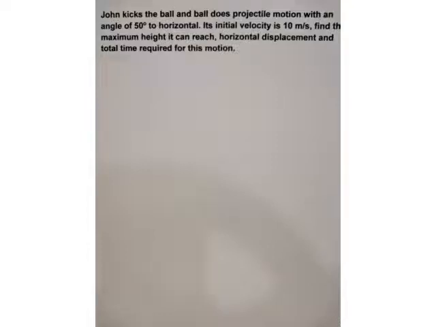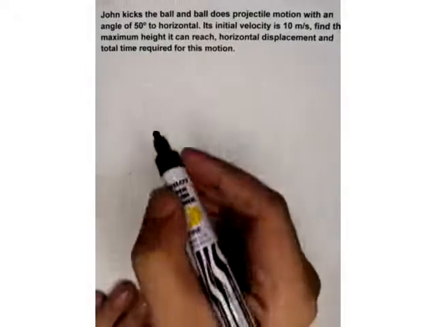Okay, so let's go to this example. Okay, so John kicks the ball, and the ball does projectile motion with an angle of 50 degrees to the horizontal. Its initial velocity is 10 meters per second. Okay, find A, what is the maximum height it can reach? B, the horizontal displacement. And C, the total time required for this motion.